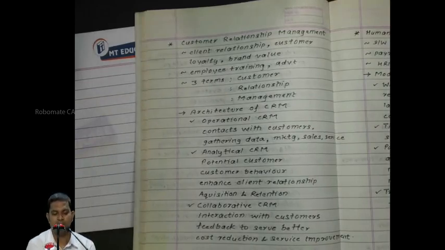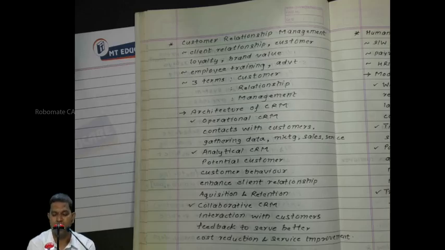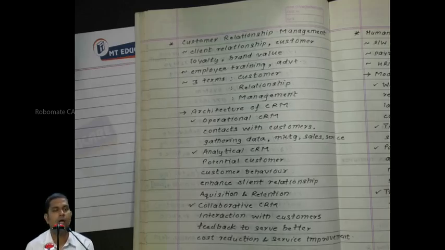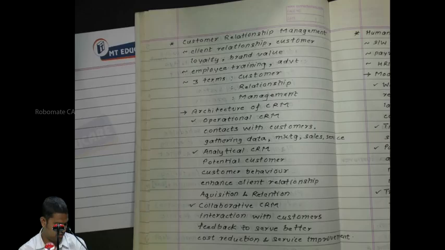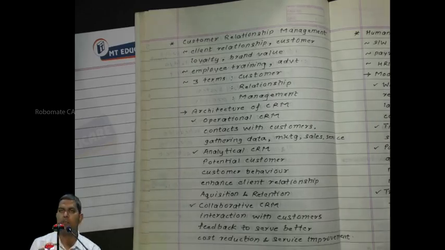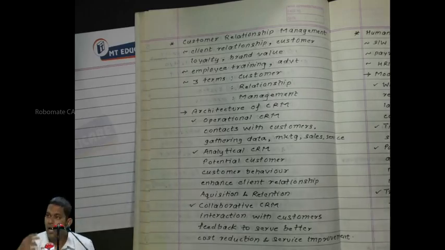We're now beginning with a new concept that's called as customer relationship management. Customer relationship management is all about increasing your business with increasing number of business transactions, and this can be done when you can have more number of customers. Here we will be integrating information technology with business processes.